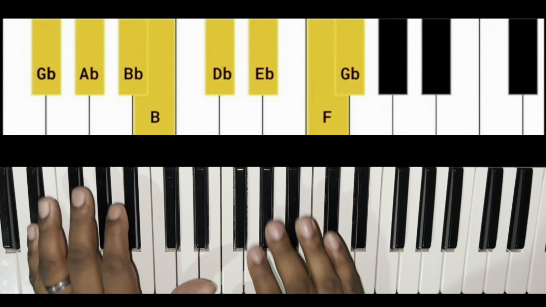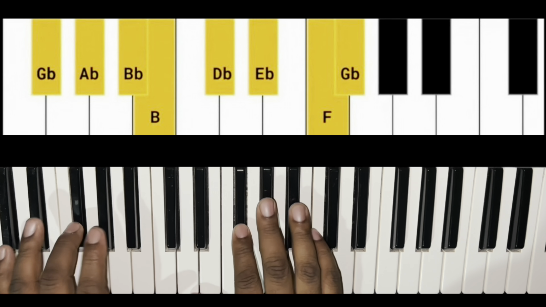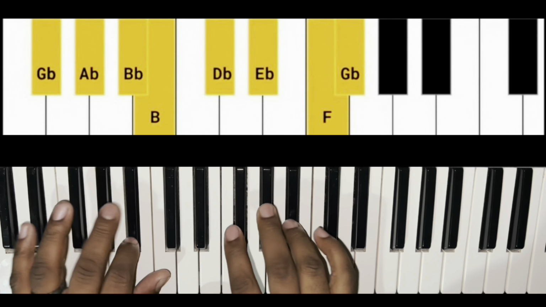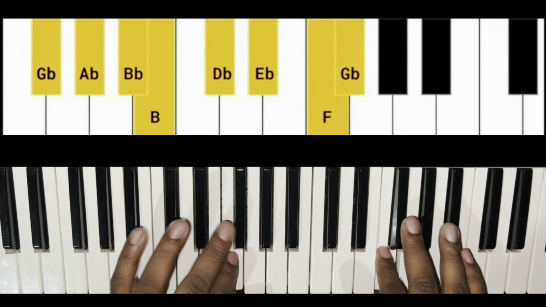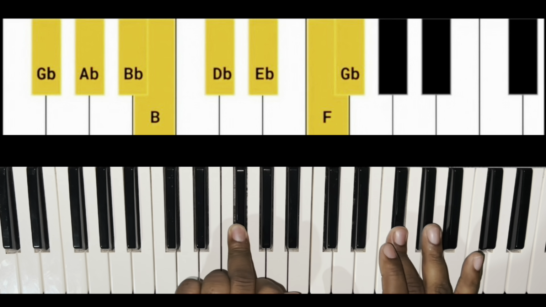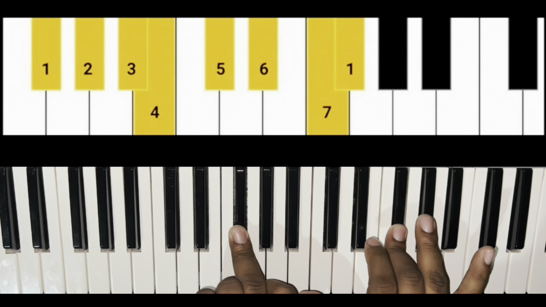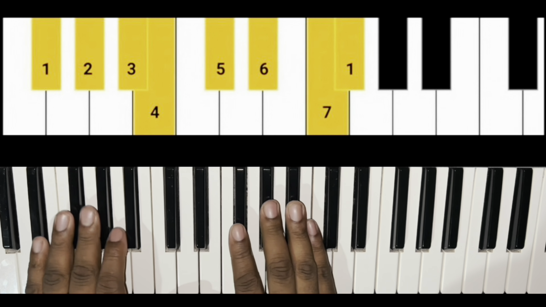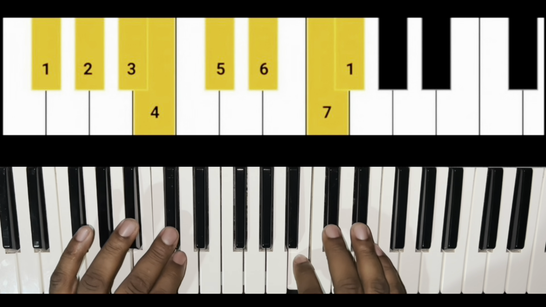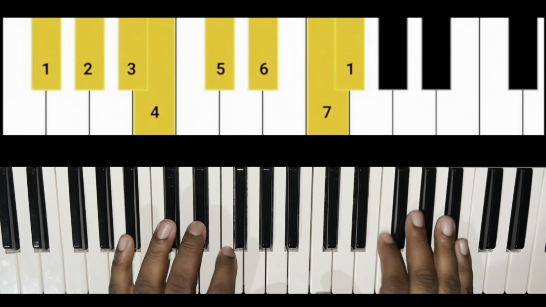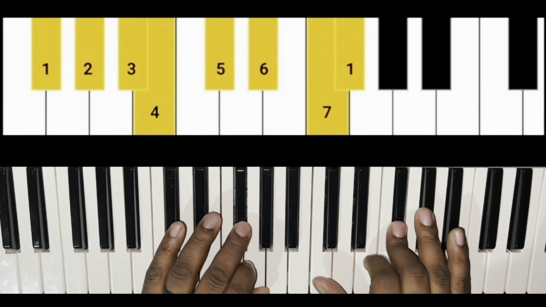All right, guys, we're in the key of G flat. Let's get it. That's G flat, A flat, B flat, B, D flat, E flat, F, and G flat. Of course, this is Numerical Melodies, so we have to run through that with our numbers. That's 1, 2, 3, 4, 5, 6, 7, and 1.